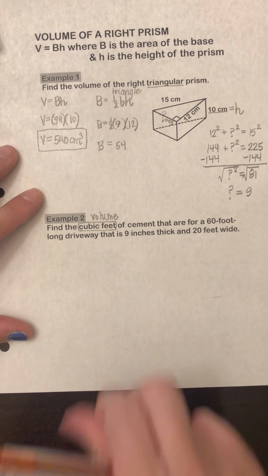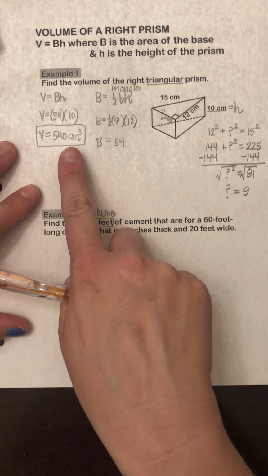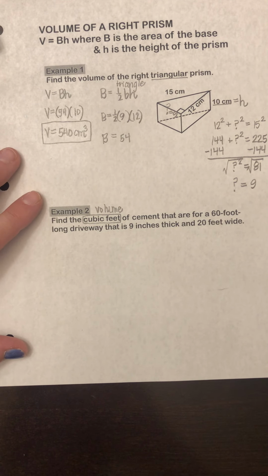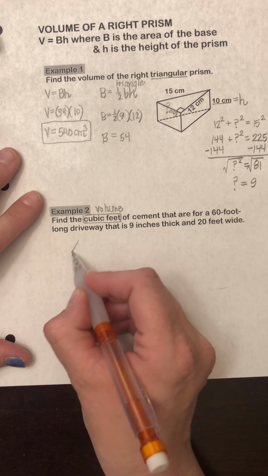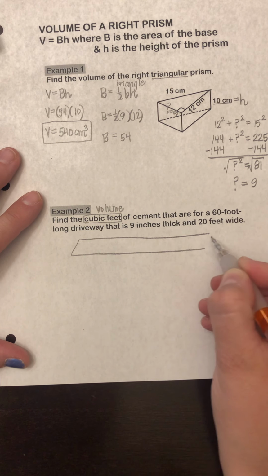How do I know that? Because I have a unit that's being cubed. That's what I just said a minute ago, right? When you deal with your units for volume, you're going to cube them. So I'm looking for volume. That's what this is saying. Now I'm going to draw a picture, and not everybody in our class needs a picture, but I'm a visual person, so I'm going to draw one anyway.